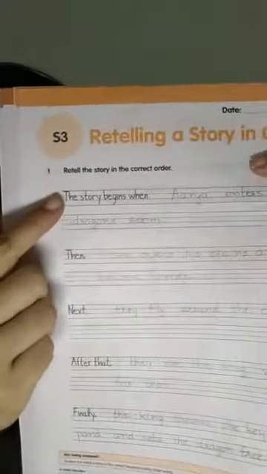S2. You can play this game with your family member. Read what you have to do. It's a very interesting game. Blends of TR, BR and DR letters. Read, telling a story in order. Children, I am going to ask this. Go through it very carefully.